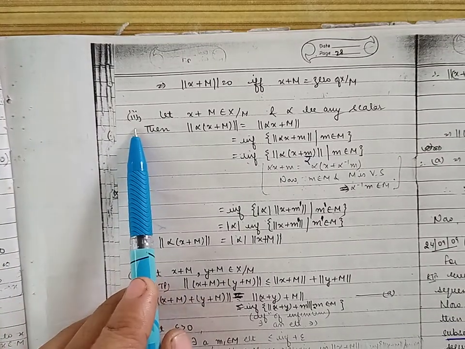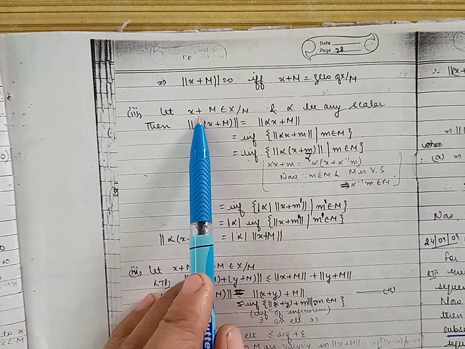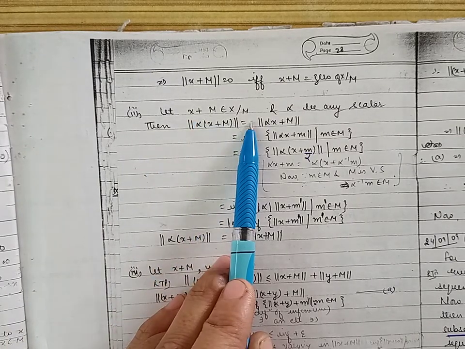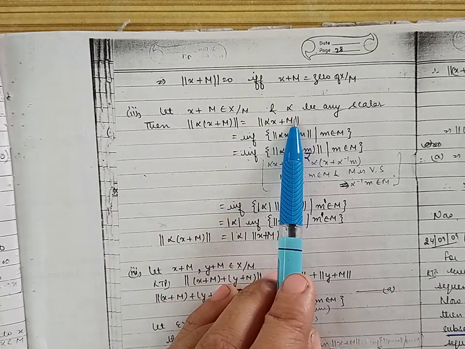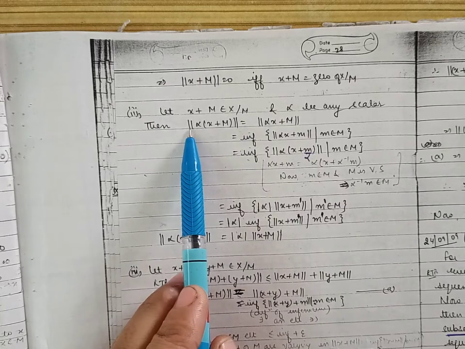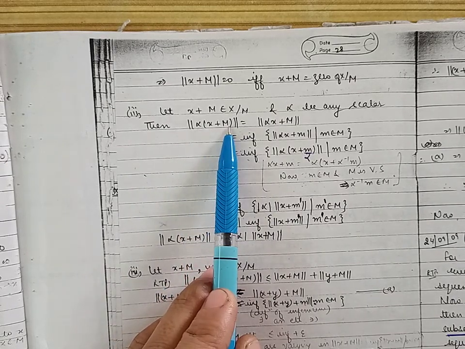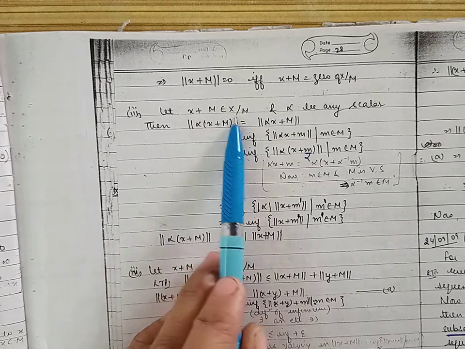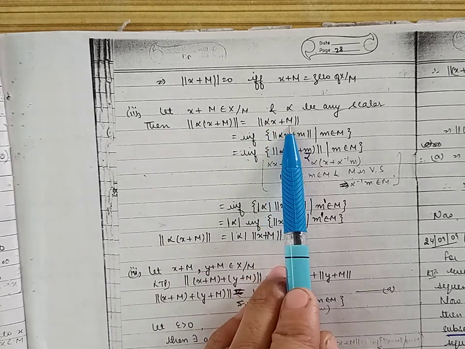Now third property, absolute homogeneous property. In this property, let us take an element x plus M belonging to the quotient space X by M, and let us take a scalar alpha. Now let us find norm of alpha into x plus M. Now by definition of scalar multiplication in a quotient space, alpha into x plus M can be written as alpha x plus M.